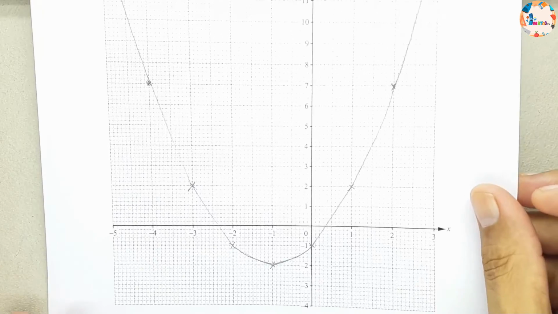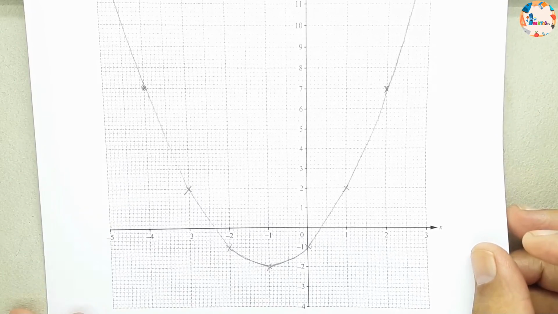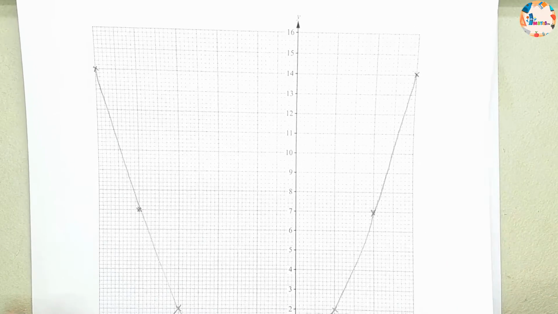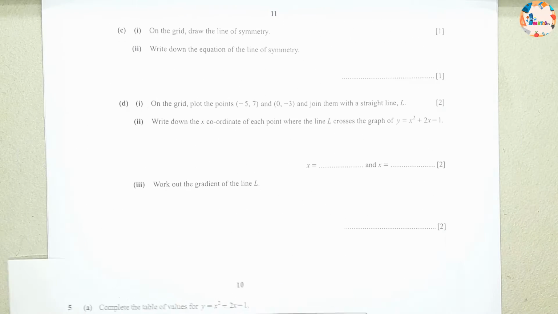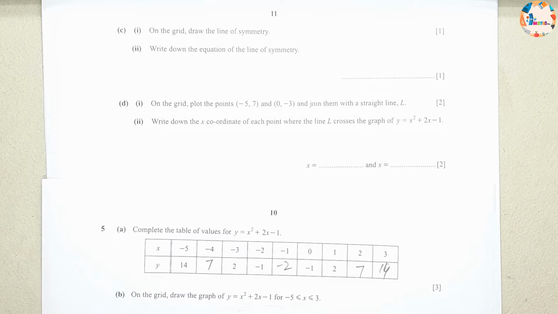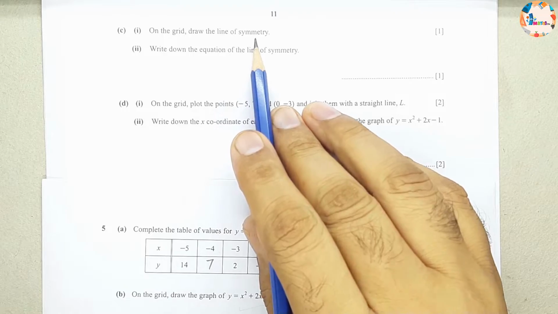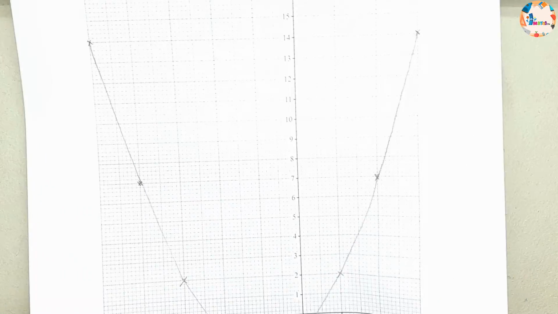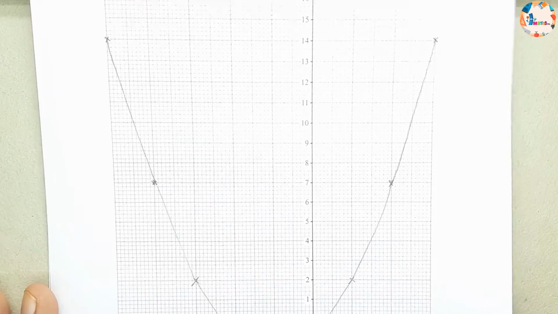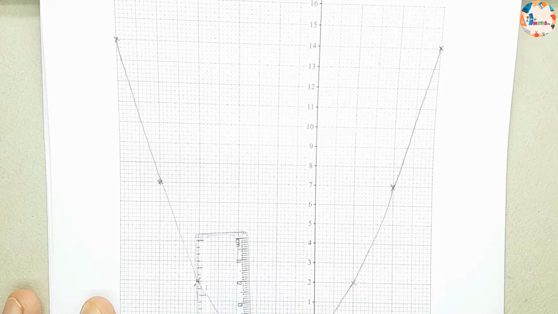So this is the final curve which we have done. Next part, they are saying, on the grid draw the line of symmetry. So the line of symmetry will be this one.